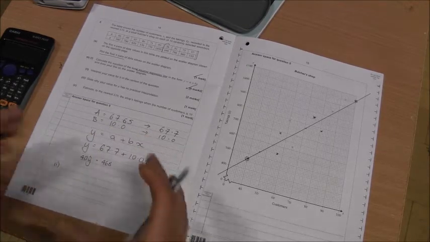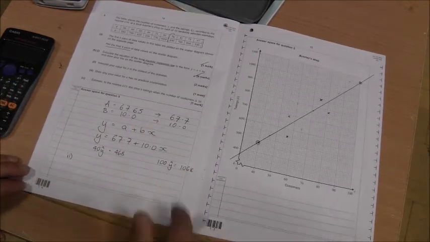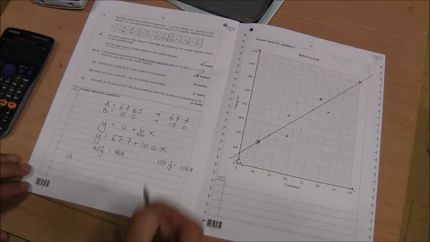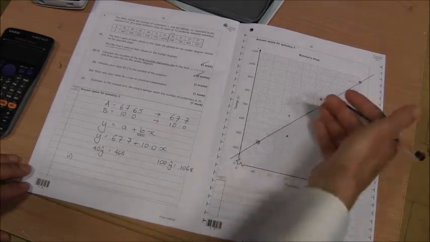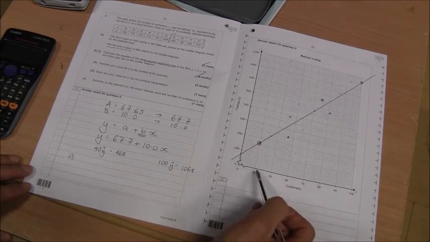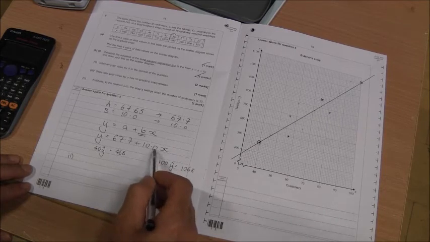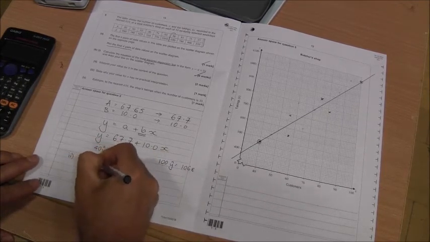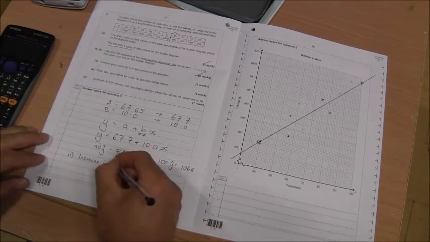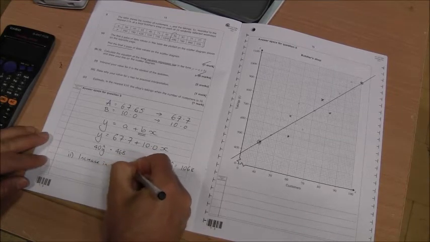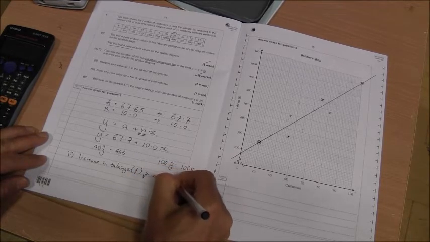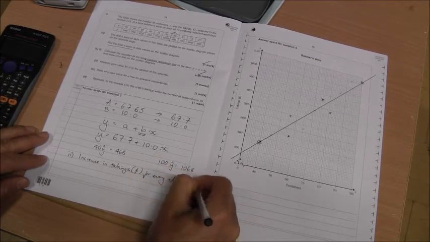In B part 2, and I'm going to try and keep my work on this one page just so it's visible on the camera, it asked me to interpret the value for B in the context of the question. Well, B is the gradient of the line, it's the slope of the line. So what we're doing here, we're going up in tens along the bottom, but the gradient here, this value of 10, would be the increase in the y variable. Now on the y variable, it's the takings in pounds. So it's the increase in takings, and I'll put in brackets there, pounds, for every additional customer.